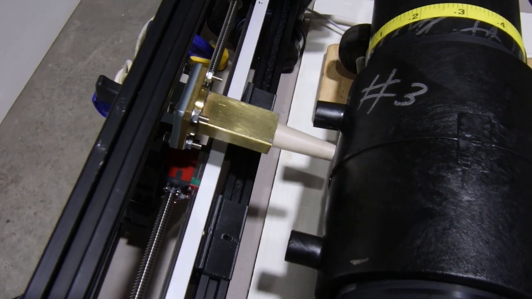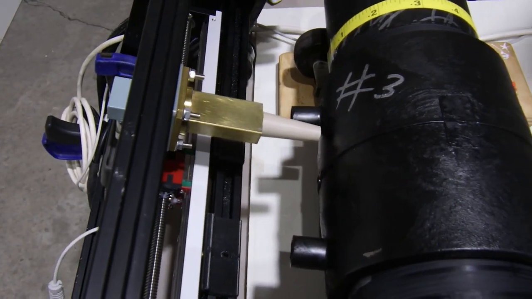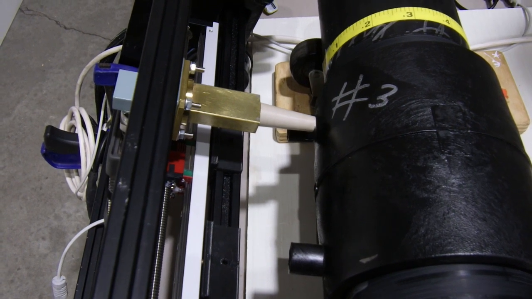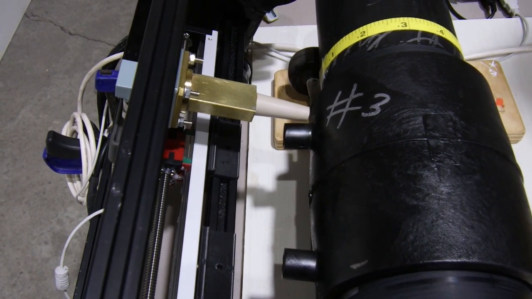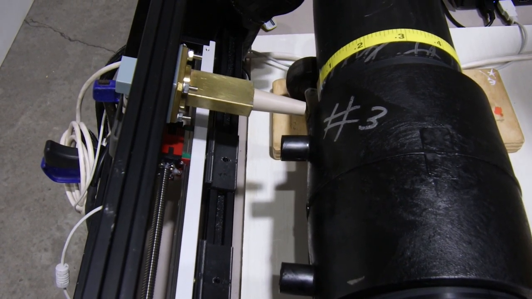And that's stepping at 4 millimeter increments across the coupler and over into the pipe, so we know clearly where the coupler ends in this configuration.